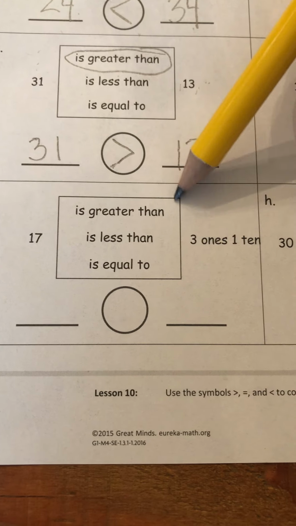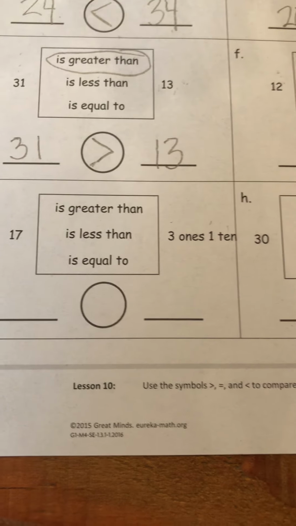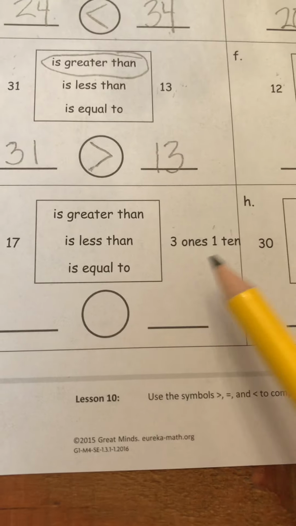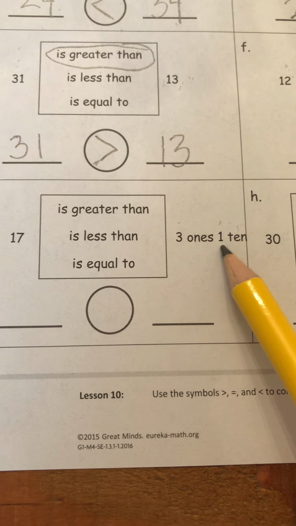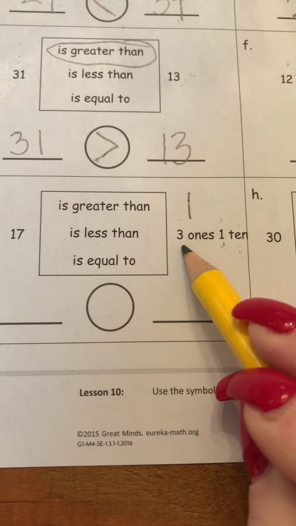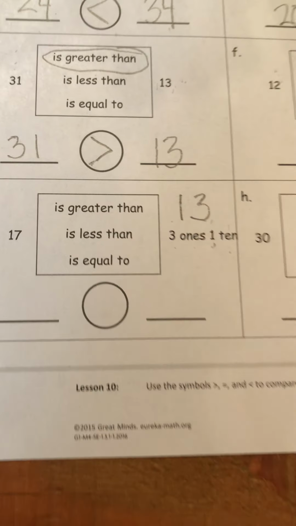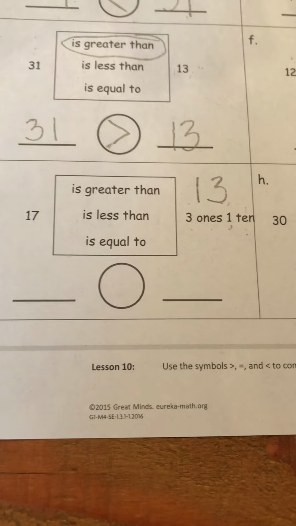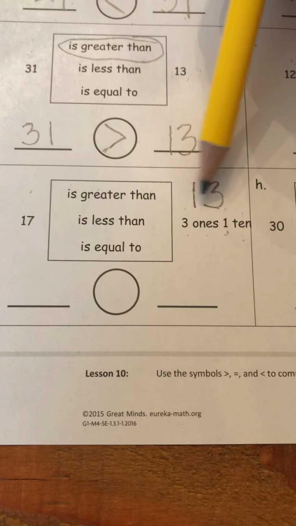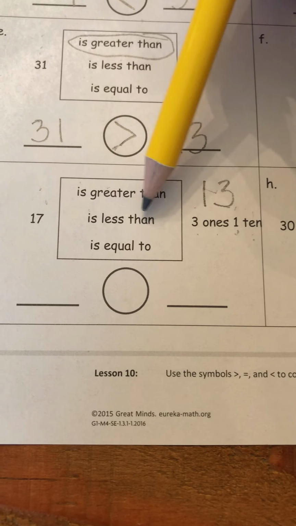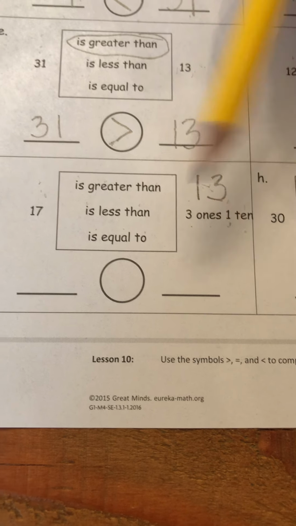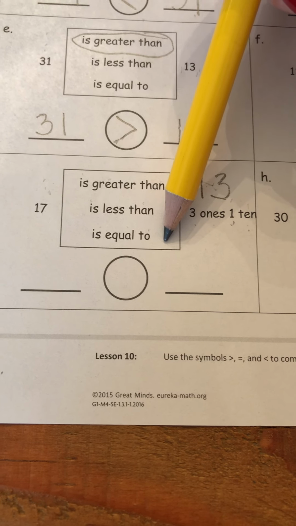17 is greater than 3 ones and 1 ten. Oh my gosh, this is a tricky one, guys. They are really trying to trick us this time. Not 3 tens and 1 one. It's 1 ten, so we have to write the 1 first, and 3 ones. Oh my gosh, they are so trying to trick us, but we are not going to get tricked. 17 is greater than 13, 17 is less than 13, or 17 is equal to 13. Well, we know that's not the same number, so we know it's not equal.